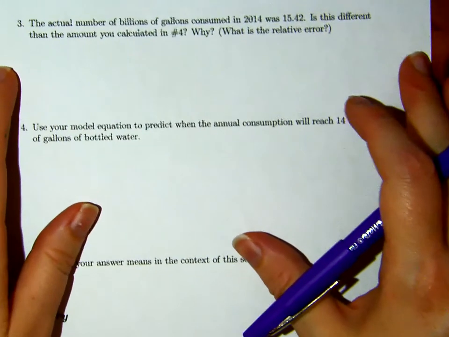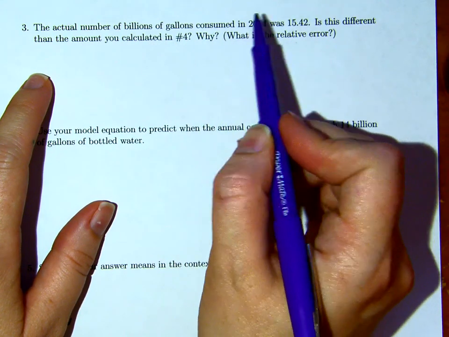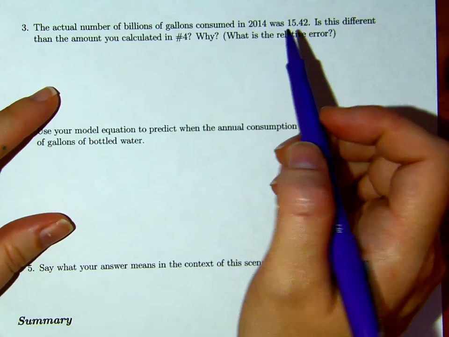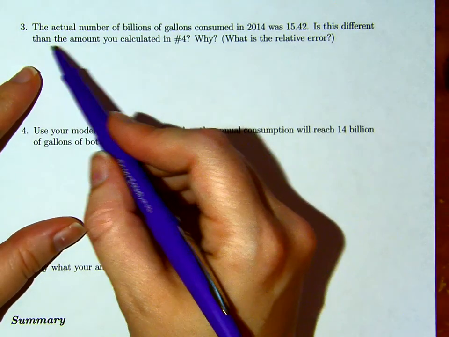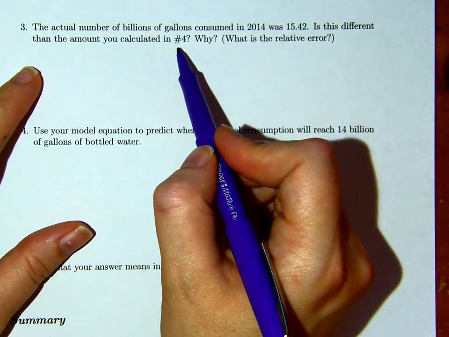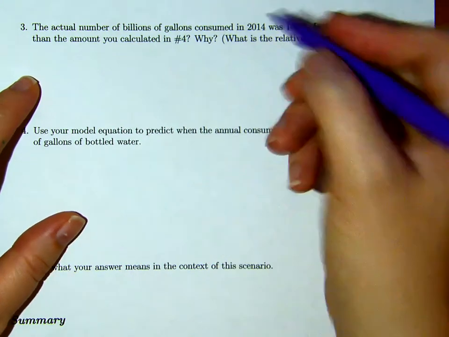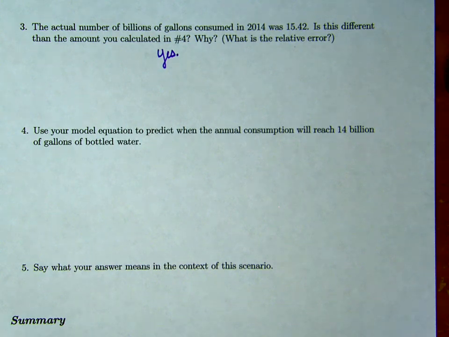Of course. The actual number of billions of gallons consumed in 2014 was 15.42. Wow, that model is particularly close. Is this different than the amount you calculated in number 4? Yes. Why?